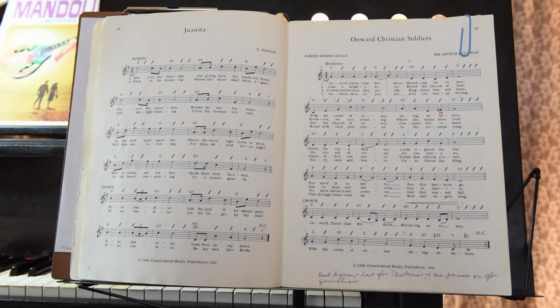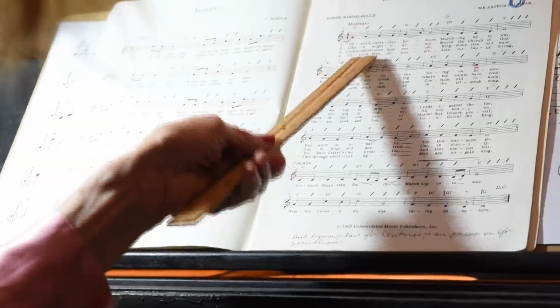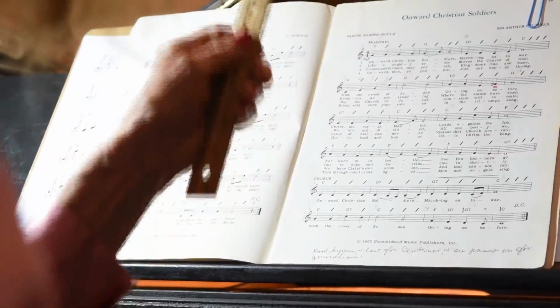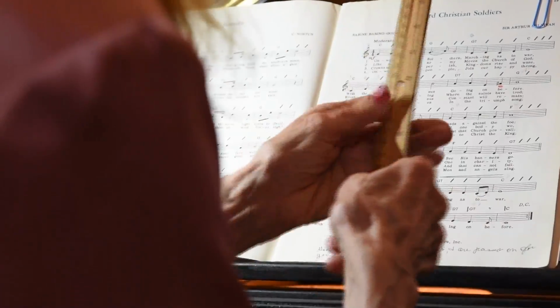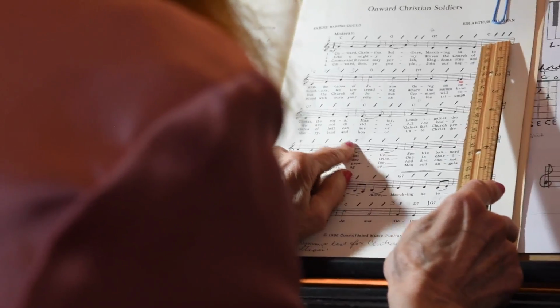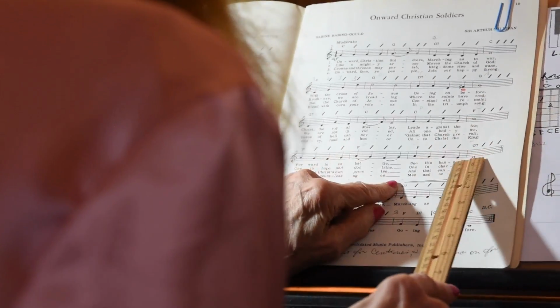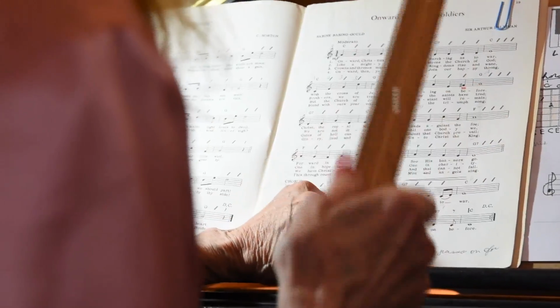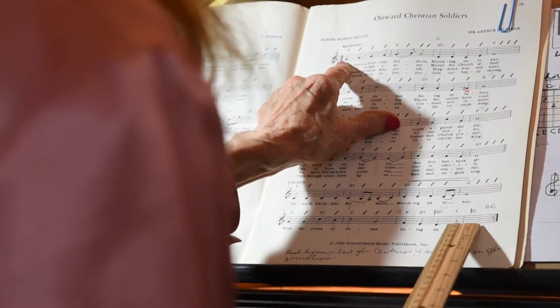And these marks here mean that the guitar player is playing. Over here, at the same time the piano is playing, the guitar is playing also.